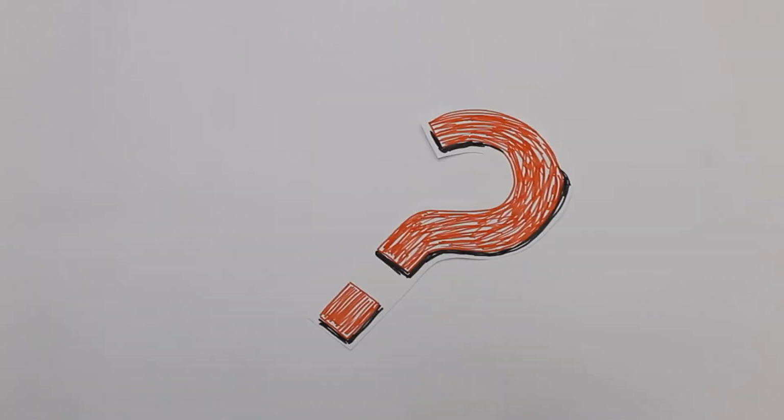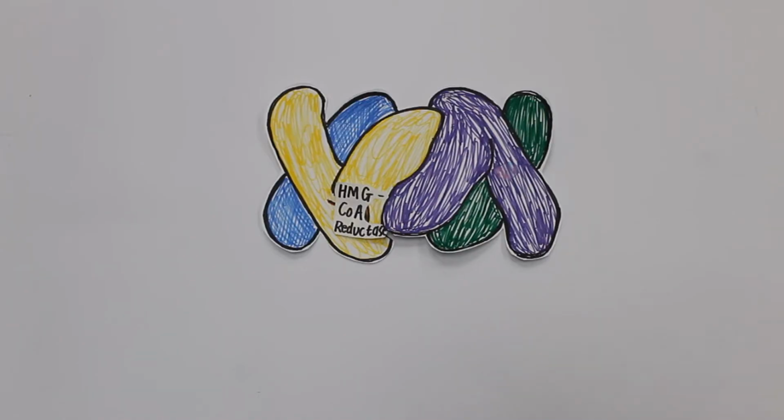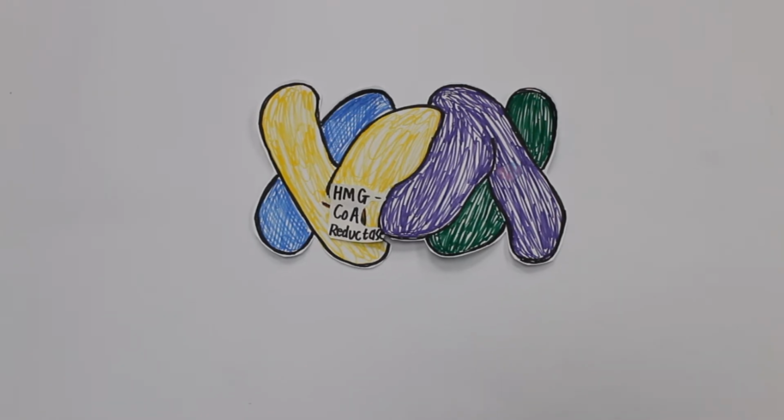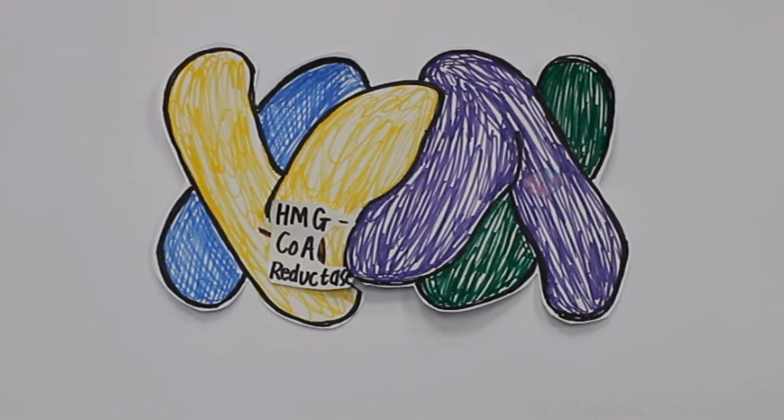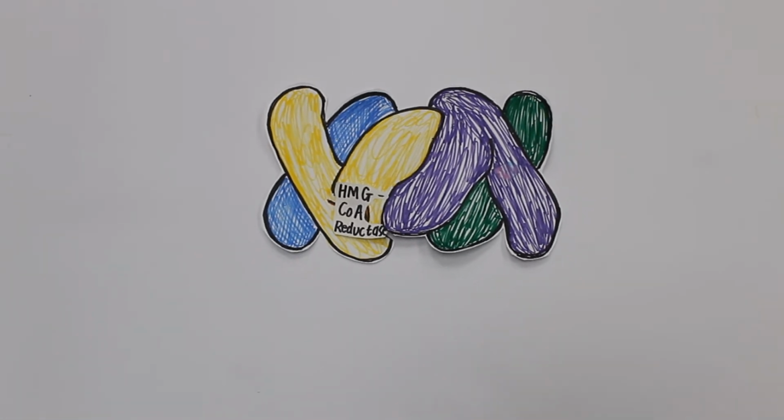So what does HMG-CoA reductase do in the body? It's an enzyme that catalyzes the reduction of HMG-CoA to mevalonate, which is a precursor to cholesterol. It's a polymeric enzyme that has two active sites embedded between two adjacent monomers. When HMG-CoA comes into contact with the active site, it binds to the monomer, while the enzyme's cofactor NADPH binds to the neighbouring monomer.